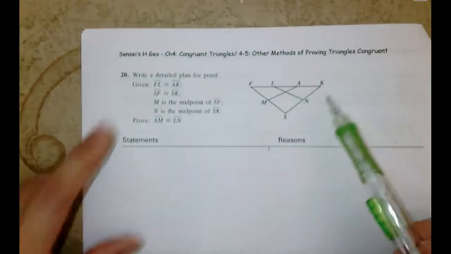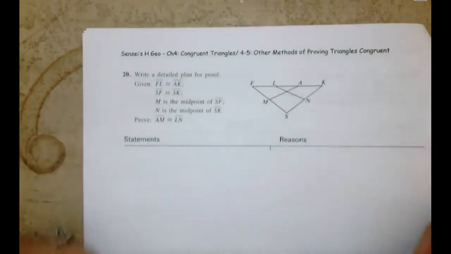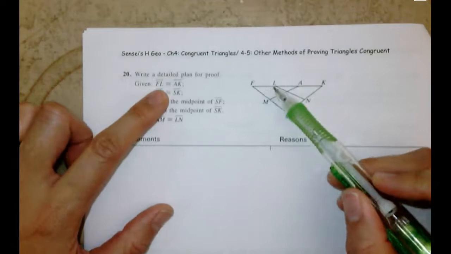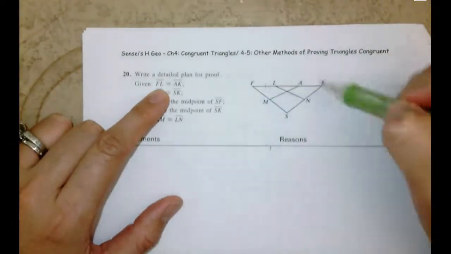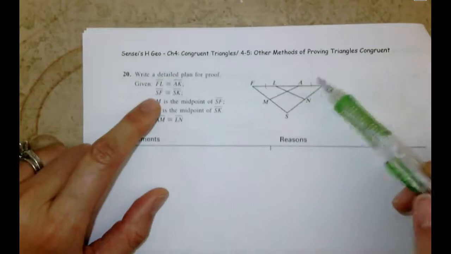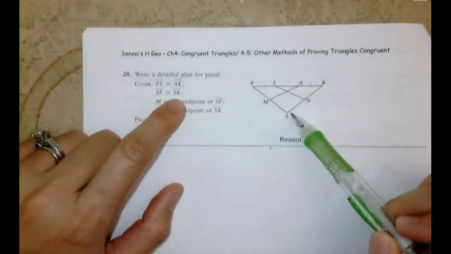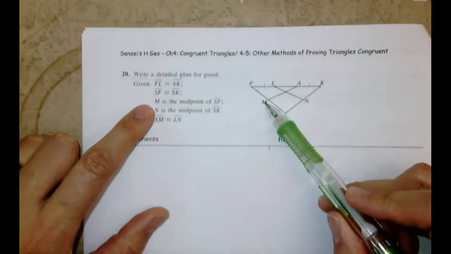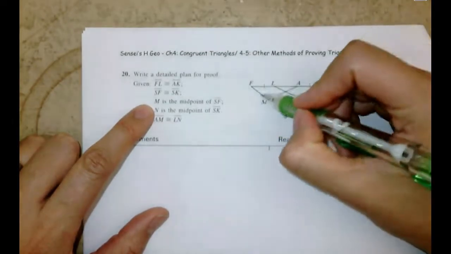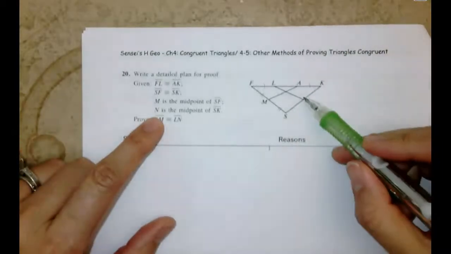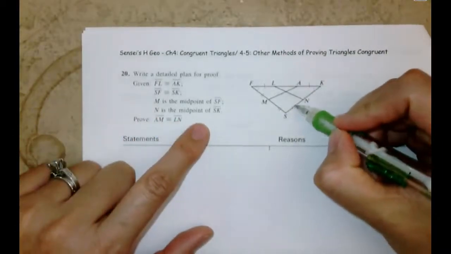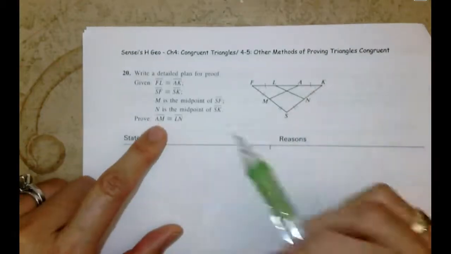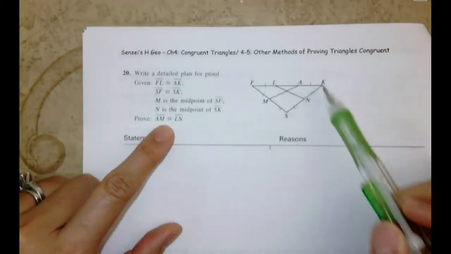This is number 20 on 4-5. Okay, to write a detailed proof, we're going to do the two-column proof. FL is congruent to AK, so these are congruent, and SF is congruent to SK, so these are congruent, so that means these angles are congruent too. And M is the midpoint of SF, so these are congruent. And N is the midpoint of SK, so these are congruent. And you have to prove that AM is congruent to LN.